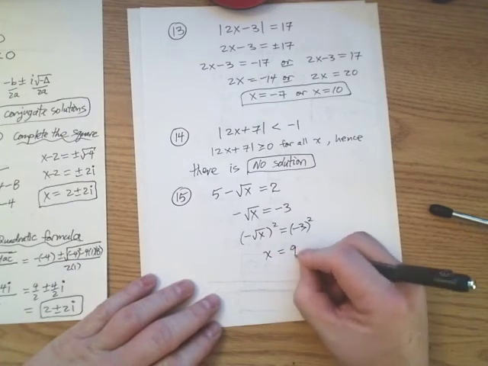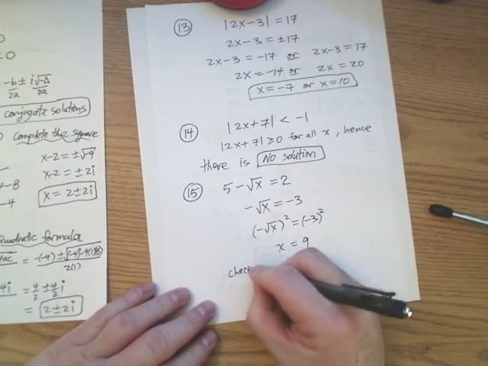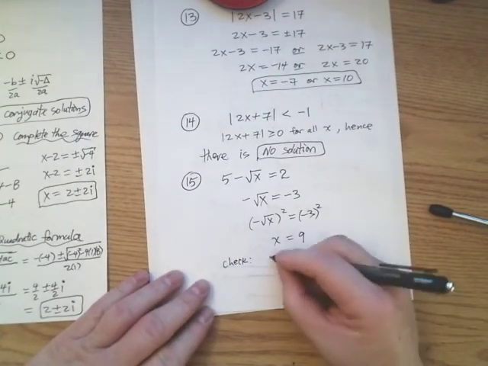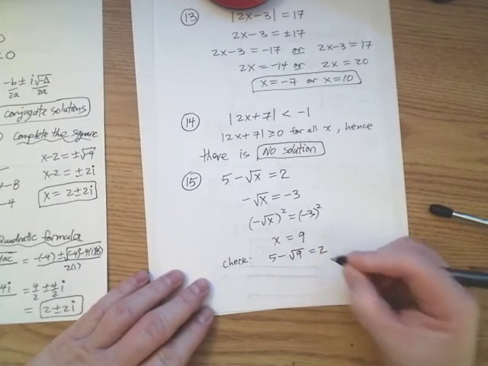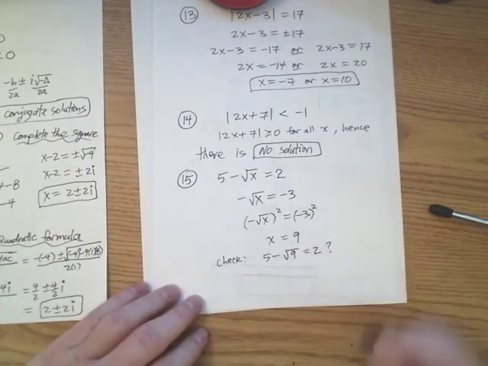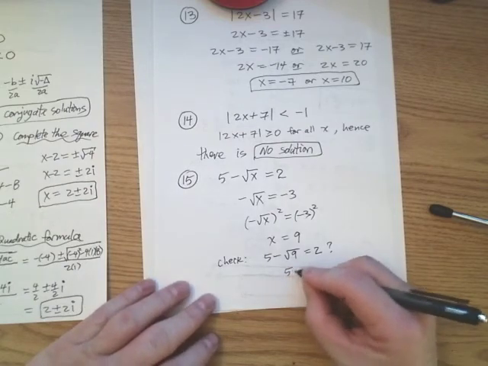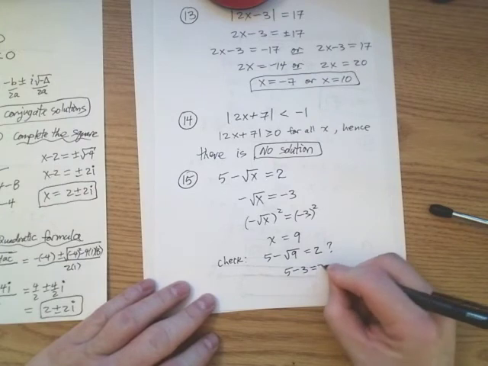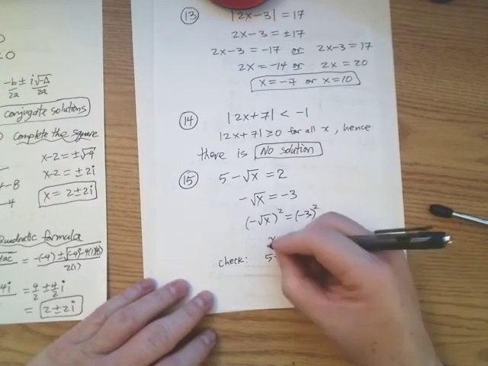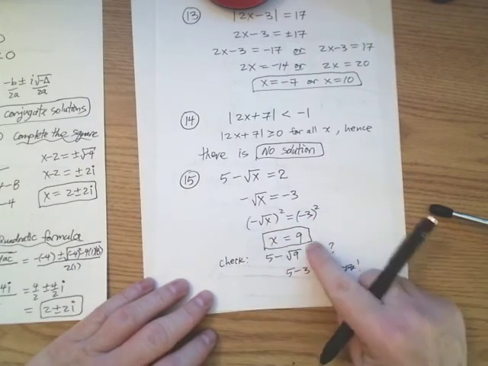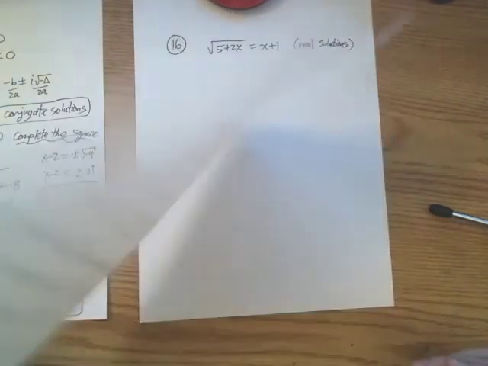X is 9. Okay? Now, does this work? Let's go ahead and check here. Okay? Let's check. And you should have seen some examples of that from your work here. Is 5 minus the square root of 9 equal to 2? Remember, the square root of 9 is 3. It's only 3. So 5 minus 3 equals 2. Yes. So we can come up here. This was only tentative before, right? Now we're sure it works. So you should have gotten x equals 9 here.